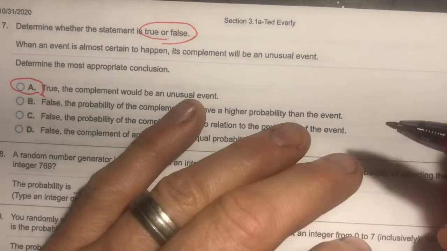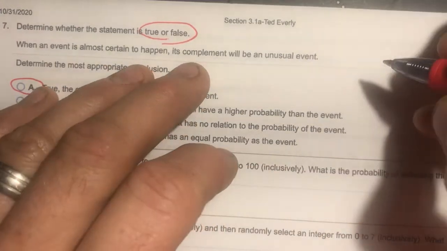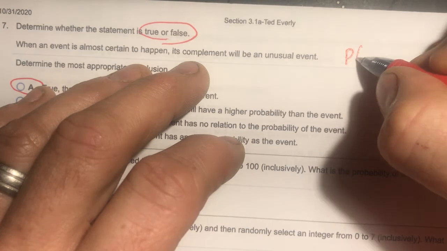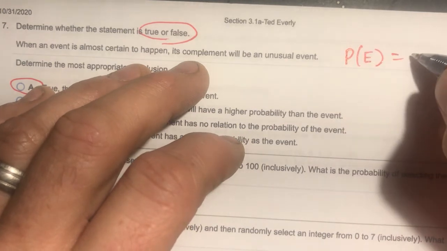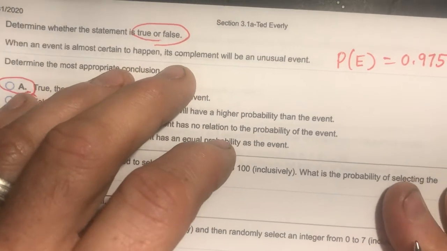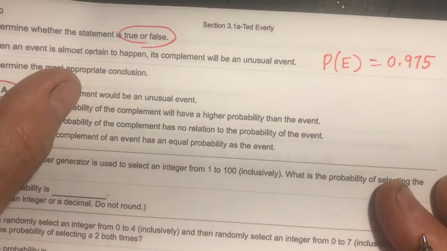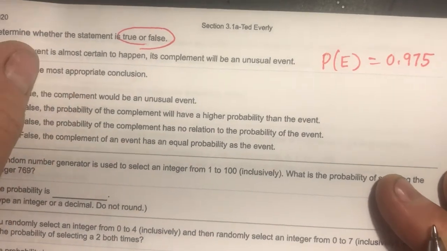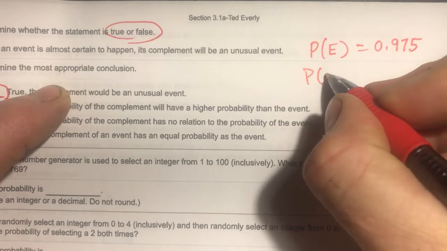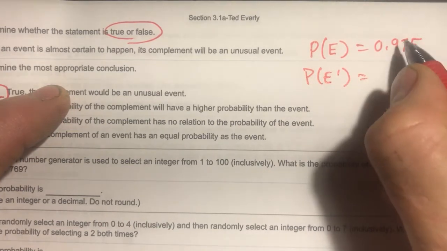What this means is, suppose you have an event that's almost certain to happen. So like suppose you have an event, the probability of whatever this event is is 0.975. Okay? That's the probability of this event happening. That means the probability of the complement of the event would be 1 minus that.